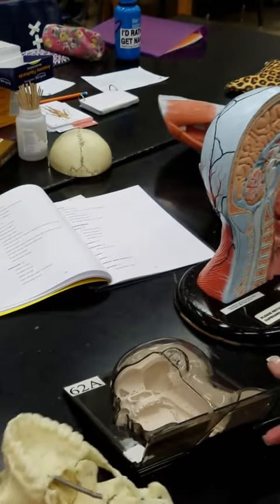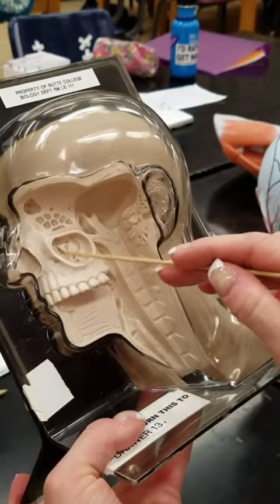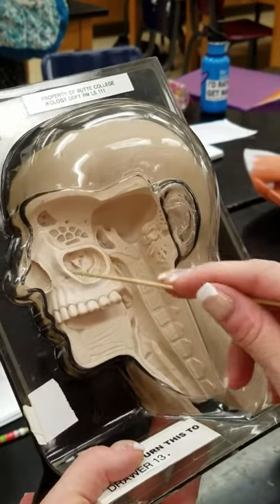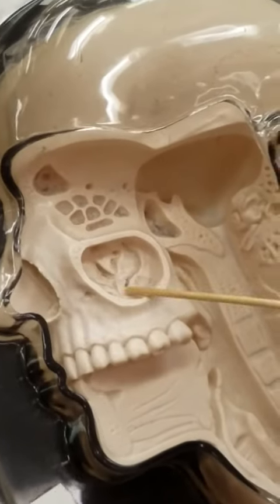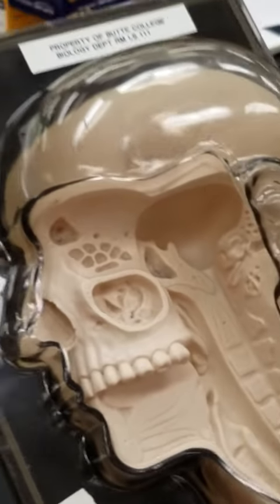canal. And then back to the sinus model. The maxillary sinus is the largest of the sinuses. It's the most inferior and the most lateral. So right above the upper jaw, this is the maxillary sinus.